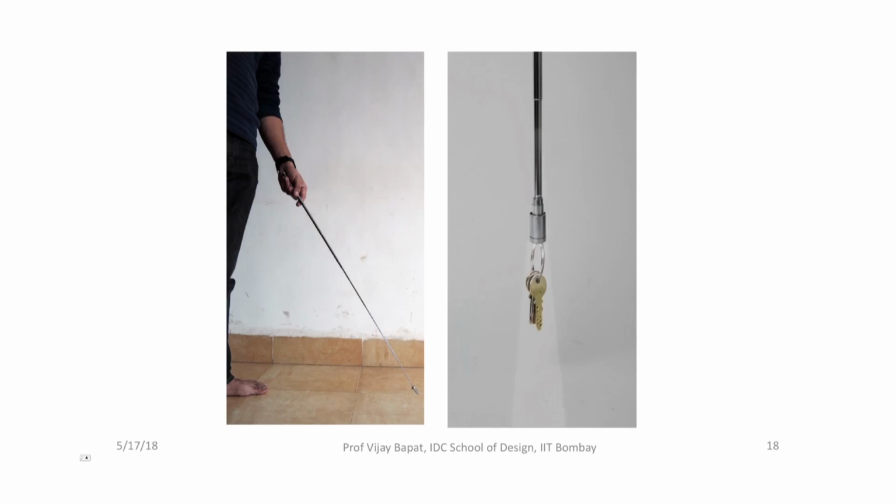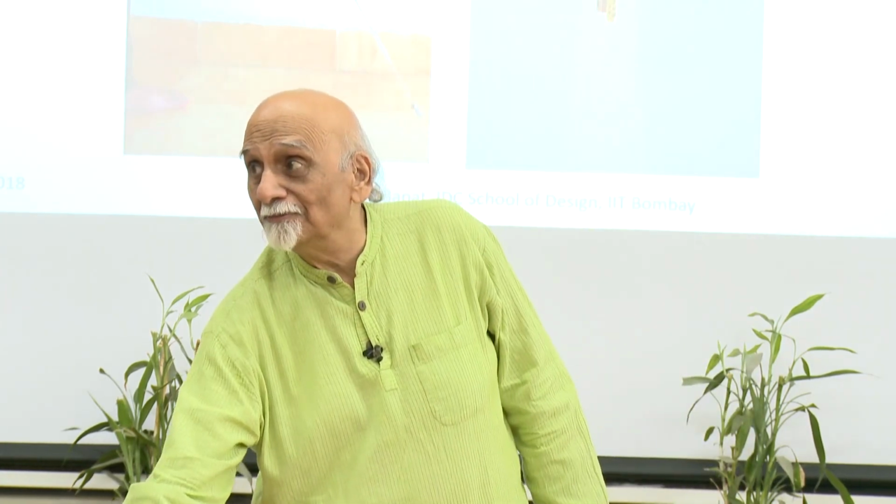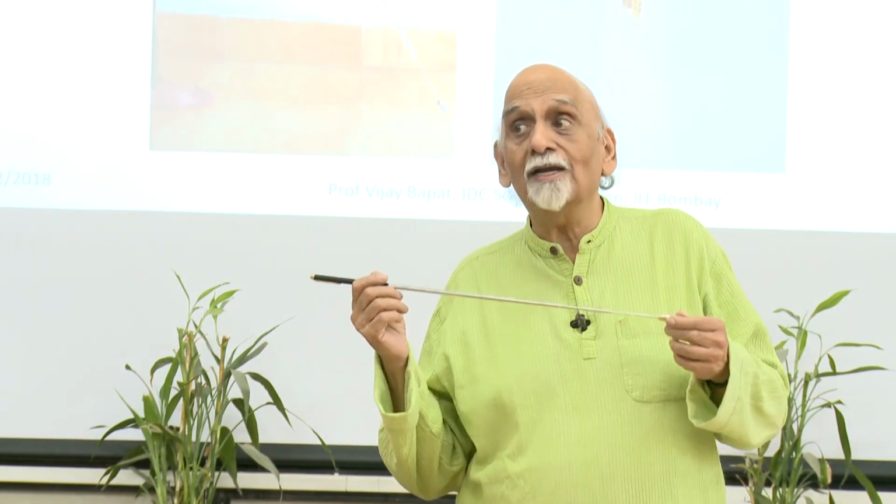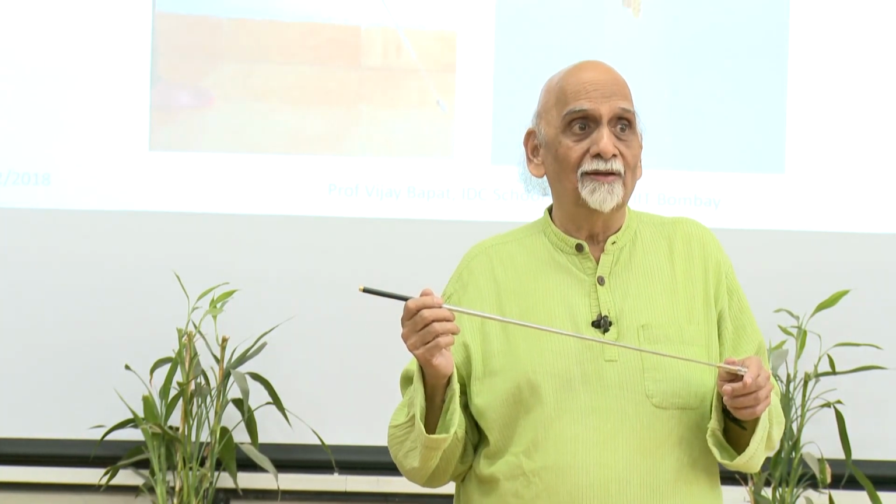Magnet attached to an aerial. I can even add colors. Golden clip, black color, add light. Why light? There is a reason.